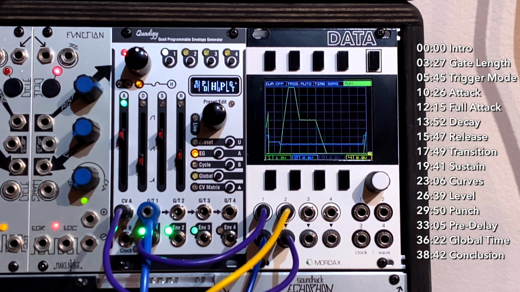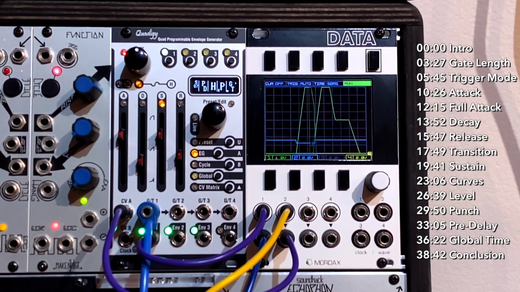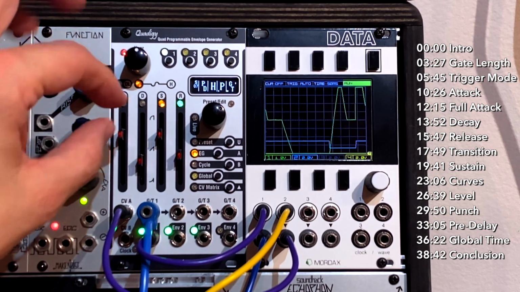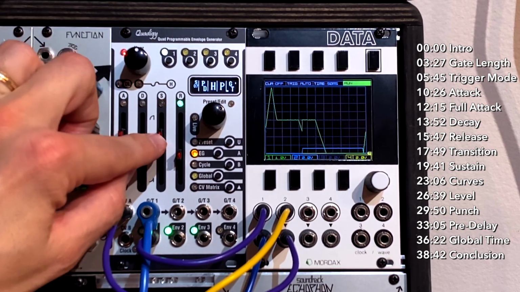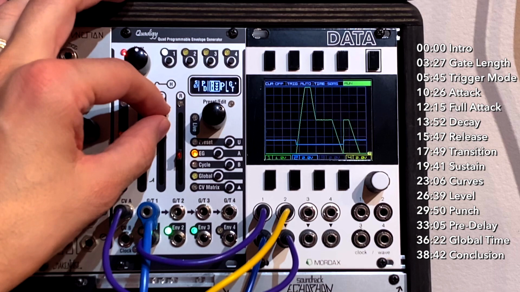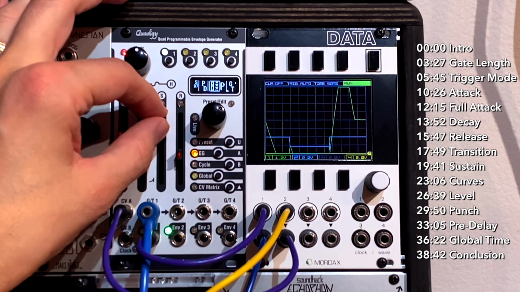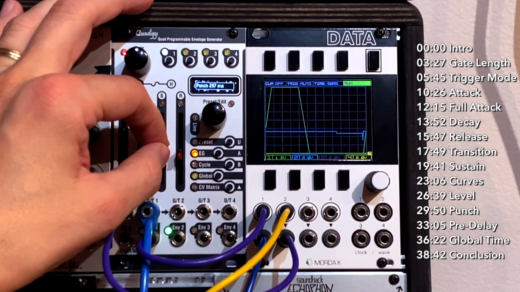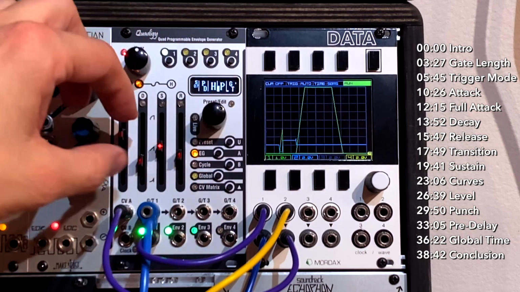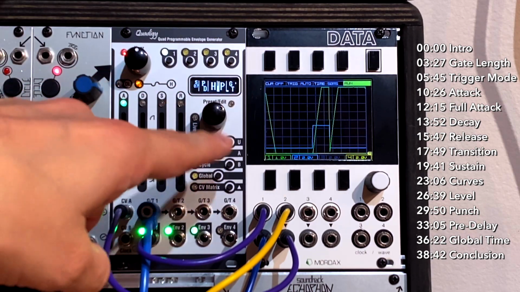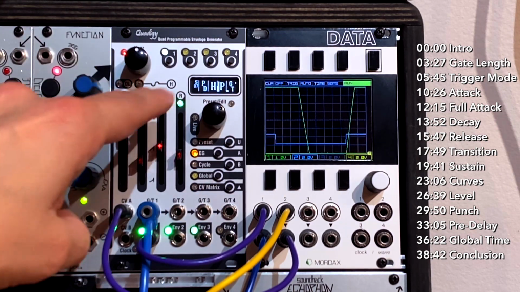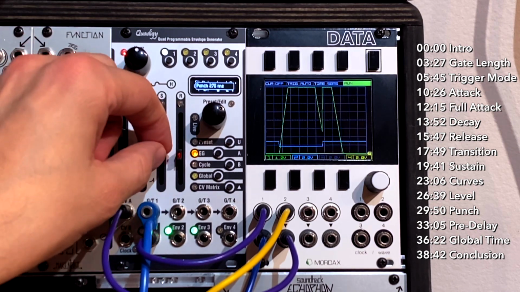Gate length still matters because this is a temporal parameter. As you noticed, perhaps, when I was adjusting the punch value, if I make it long enough, oops, there we go. If I get long enough, then punch will actually eat up the rest of our envelope, just like we've seen with parameters like attack and decay.